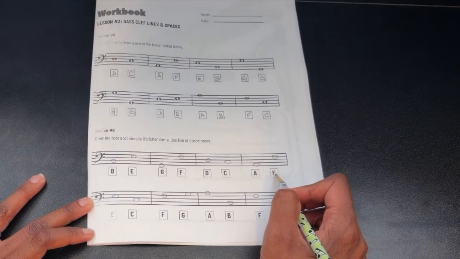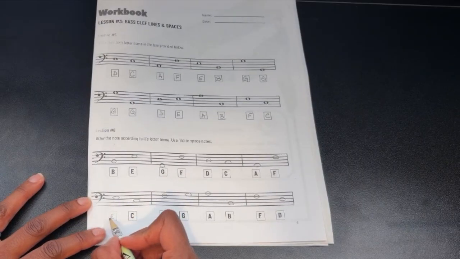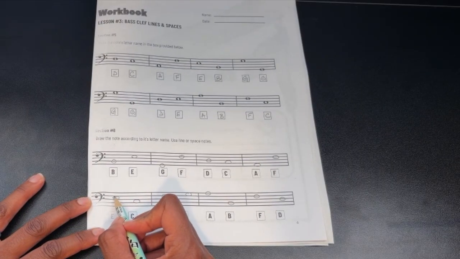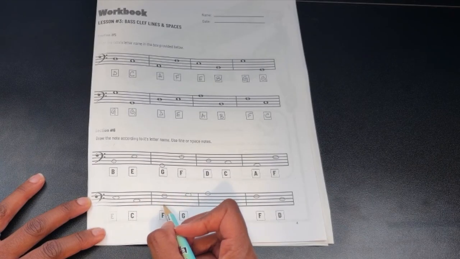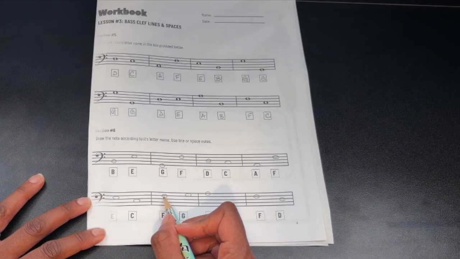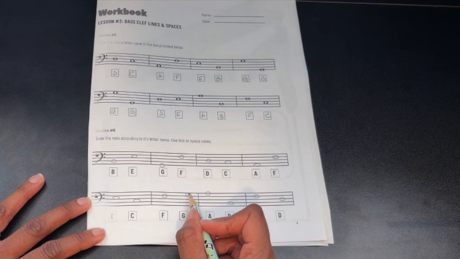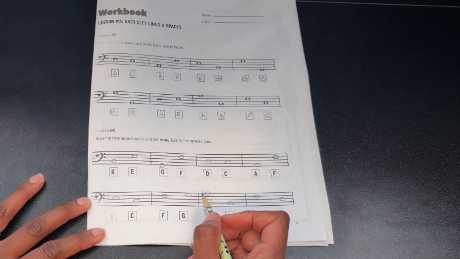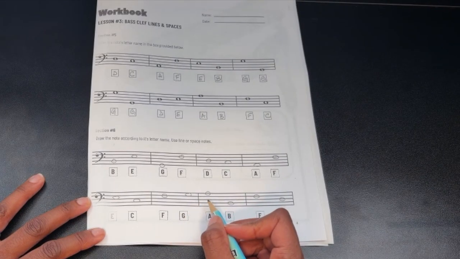Here we have note F, and I put my note here on the fourth line. Next, we have note E. I have my note here on the third space. Next, I have note C, which is a space note on the second space. Next, we have note F, which I have my note here on the fourth line. Next, I have note G here on the fourth space. Again, you could have placed your note here on the first line. Both are correct. Next, I have my note here on the fifth line for note A.